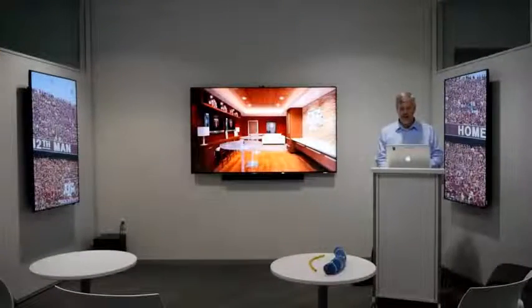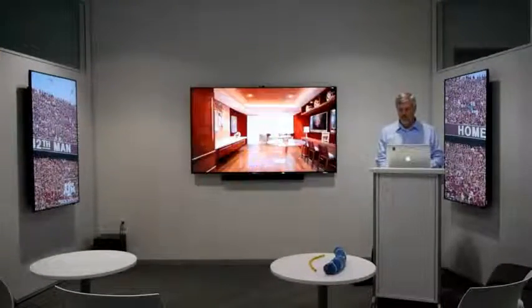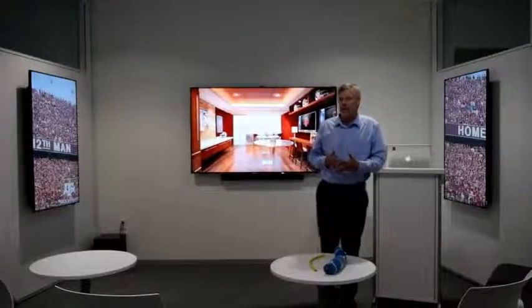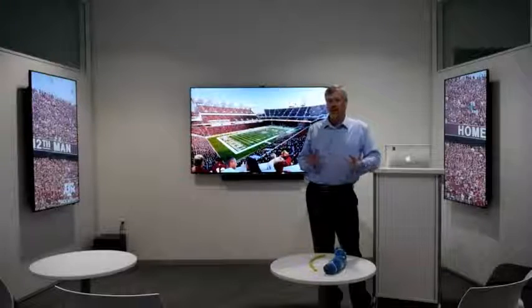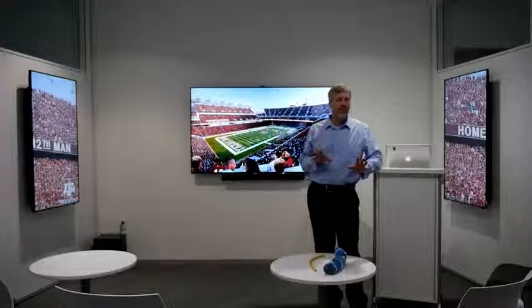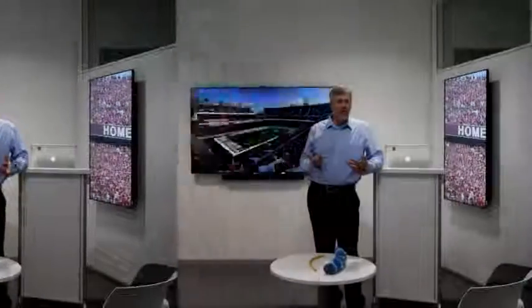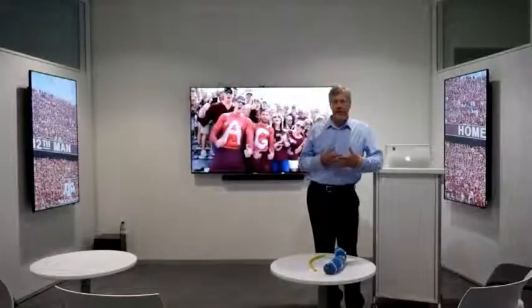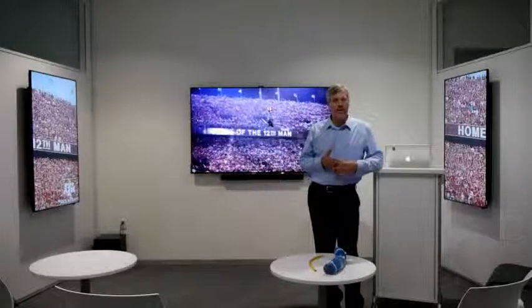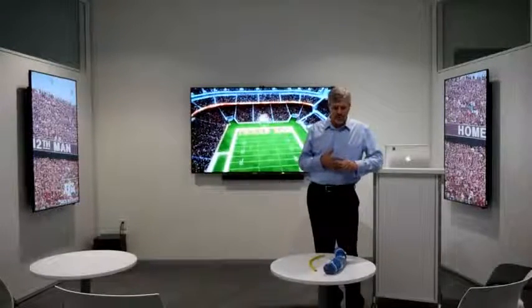So now we are in the multi-purpose room. This room allows me to create environments that are unique and specific for a particular client or customer that comes in. Our default setting is this Texas A&M setting. This was our first win for the Smarter Stadium Network solution.